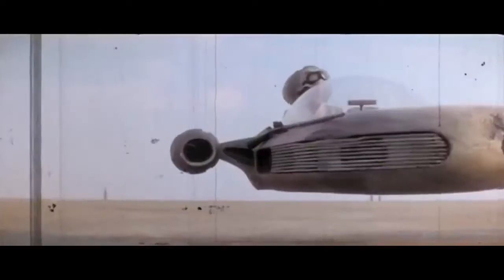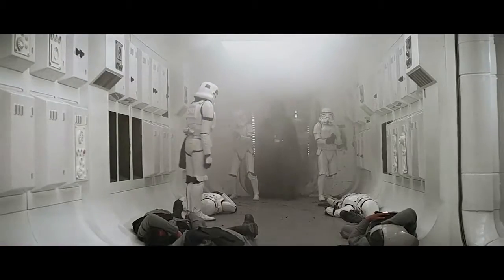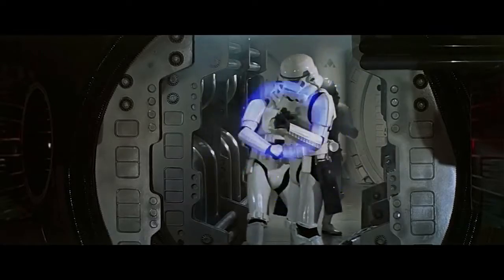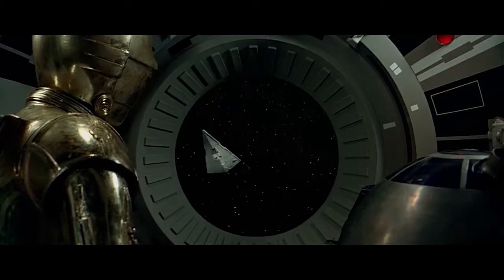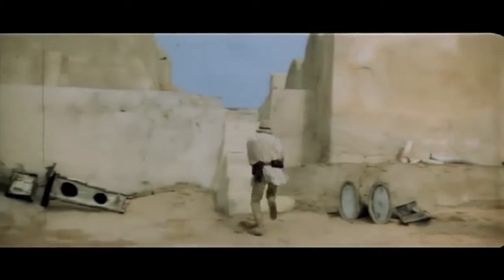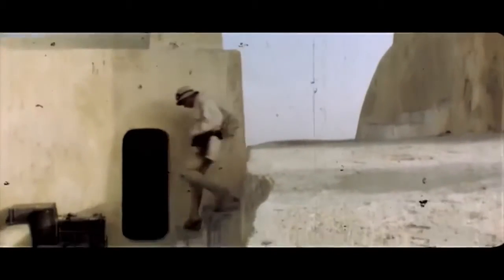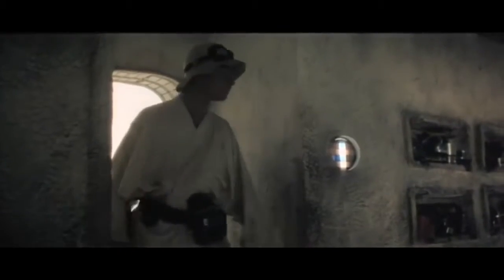We already saw the first scene, so now we're back on the ship. We meet Darth Vader. We see him kill a guy. Leia gets captured. And the droids escape. Then they cut back to Luke. We see him running some more. He meets his friend Biggs.